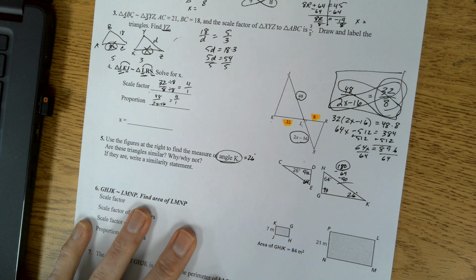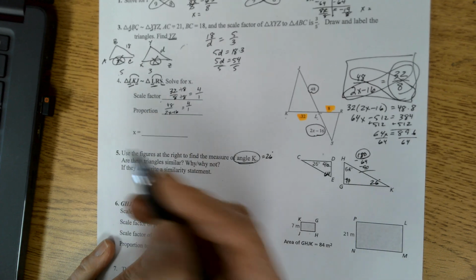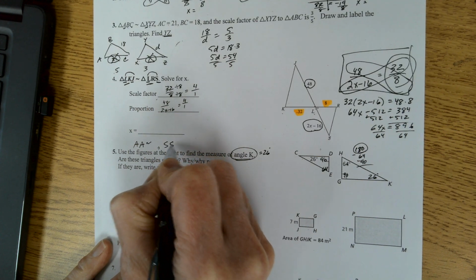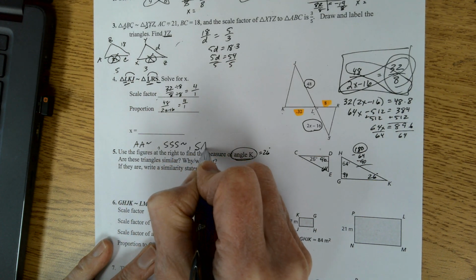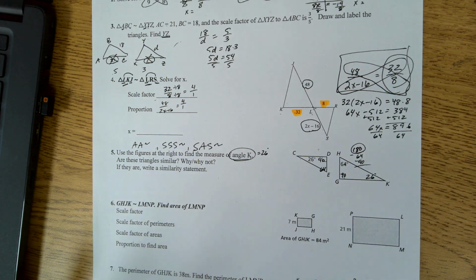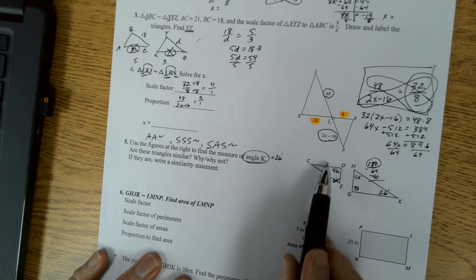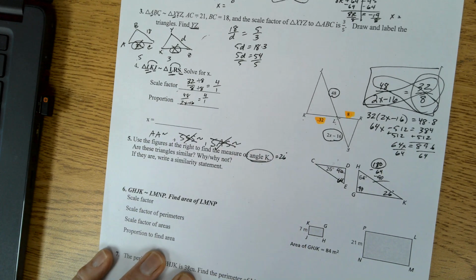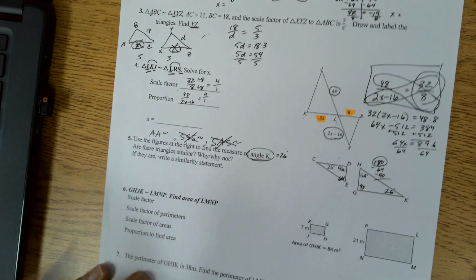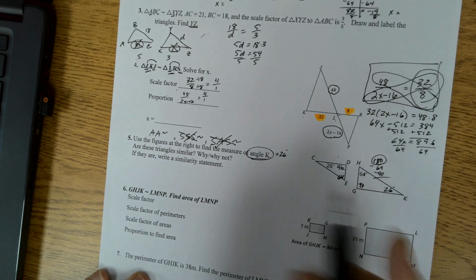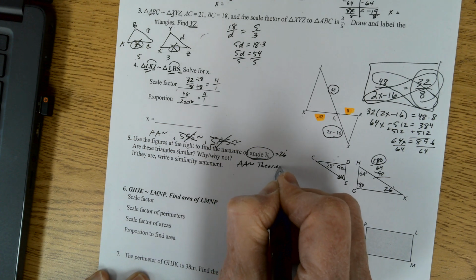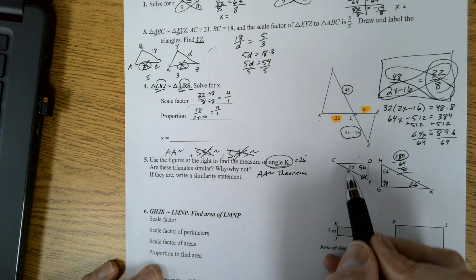Are they similar? Yes. The only three similarity theorems we have are angle-angle similarity, side-side-side similarity, and side-angle-side similarity. Those are our only three theorems that we have. In this, I have absolutely no sides given. It cannot be either of the two theorems that require sides. So it's angle-angle. I've got two pairs of angles that are congruent. So that's my theorem. And then I'm going to write the similarity statement.